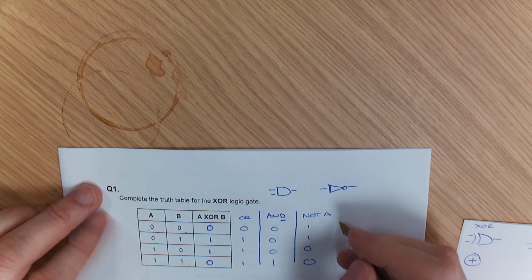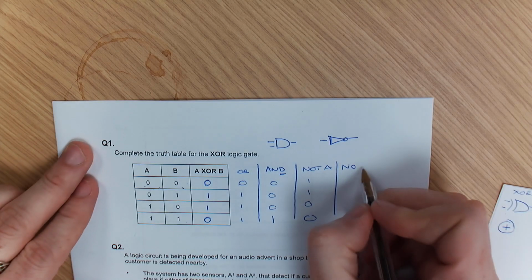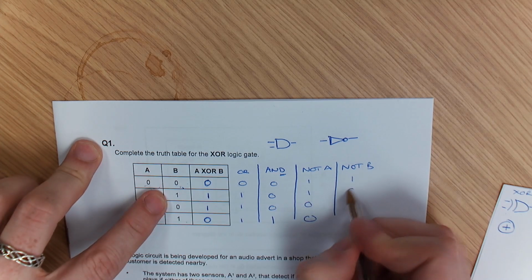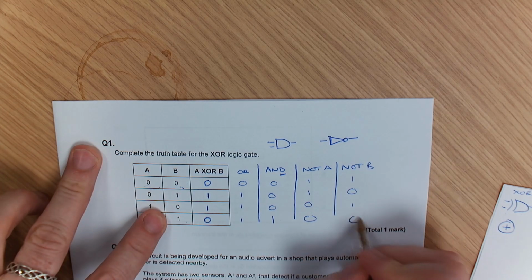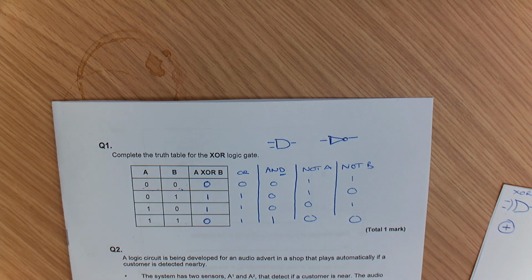If I did NOT B, that would be 1, 0, 1, 0. Okay, so with a NOT gate, the output is the opposite. So that's just some reminders of rules before we go into these.